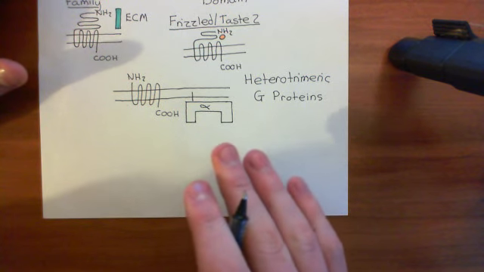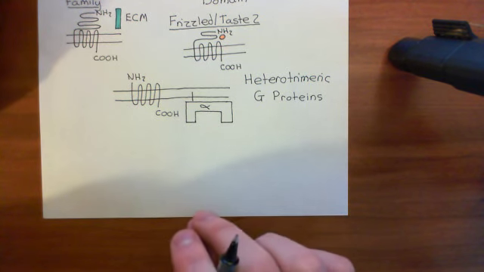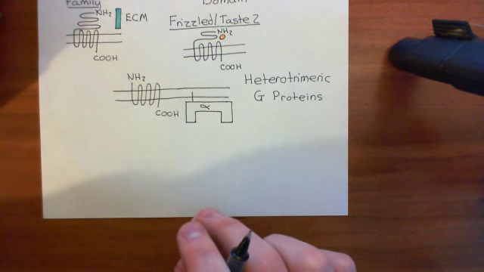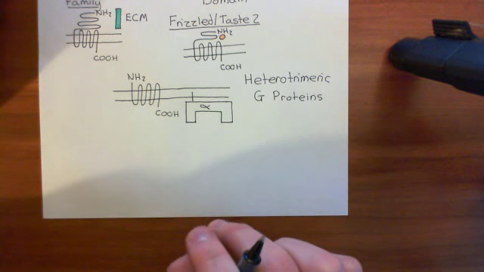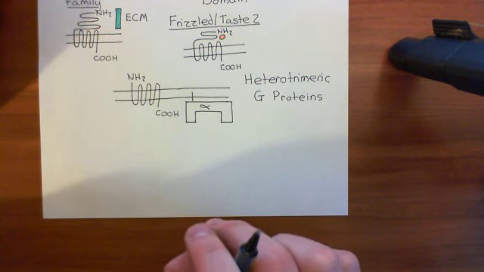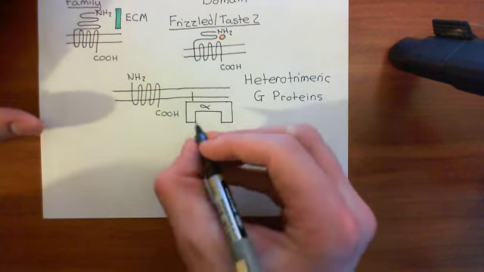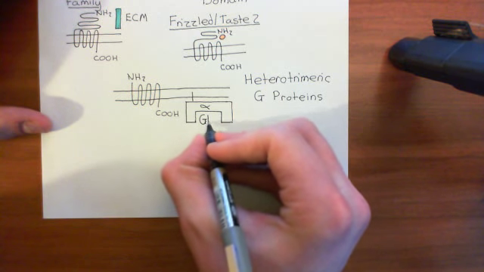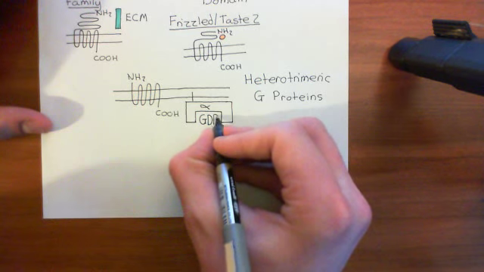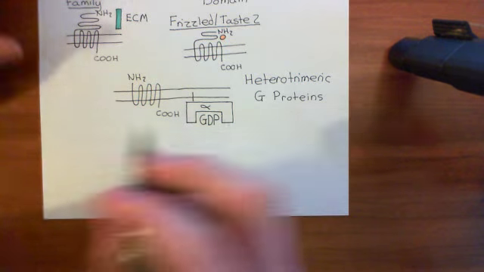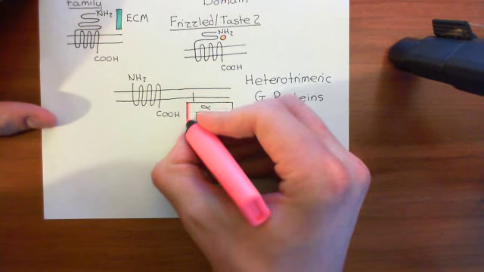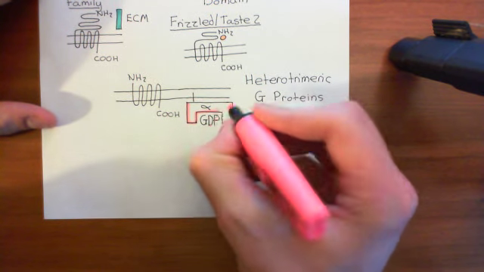It can either be in an off state, in which it has guanosine diphosphate bound to it, or it can be in the on state where it has guanosine triphosphate bound to it. So let's say that our alpha subunit currently has guanosine diphosphate bound to it, and therefore is in the off state. I'll colour this in red here.